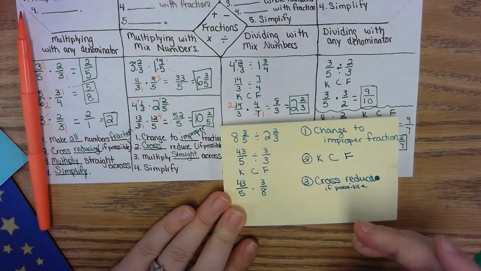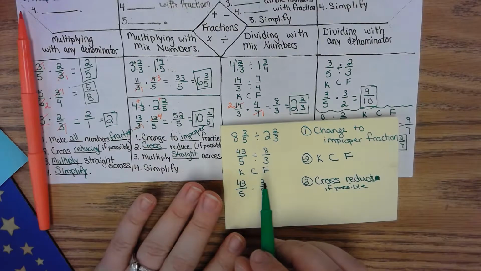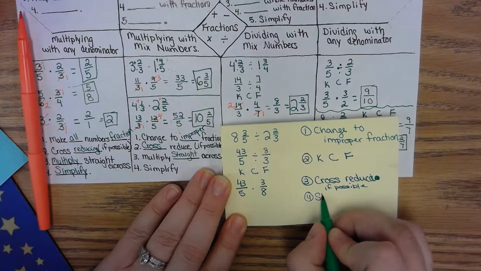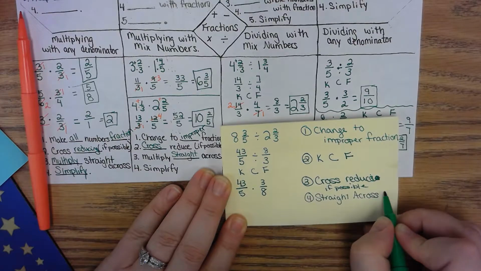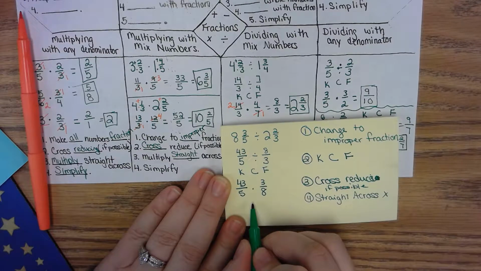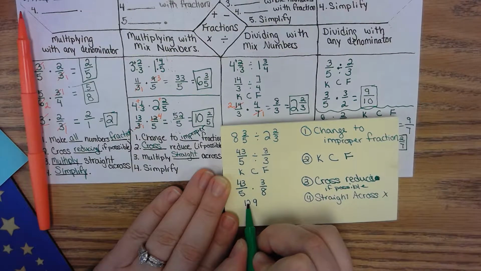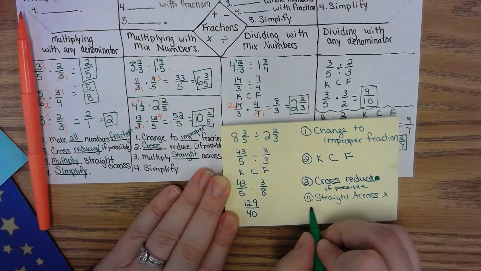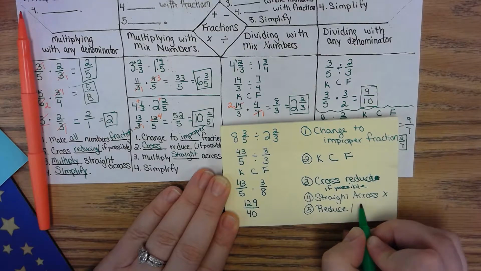Unfortunately, this is not possible, so I'm going to have to multiply straight across. So 43 times 3, well 3 times 3 is 9, 3 times 4 is 12, so 129 over 40. And then I'm going to reduce or simplify.